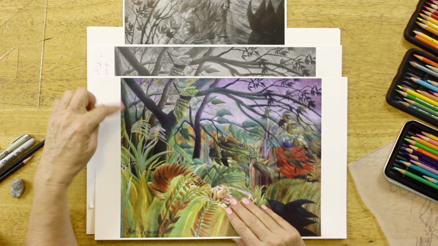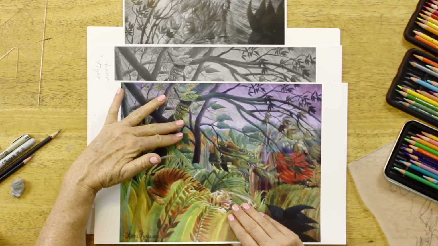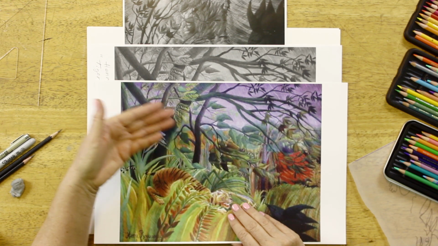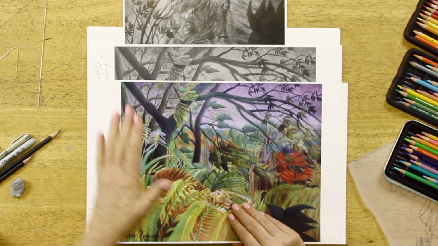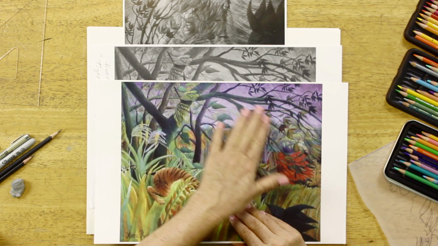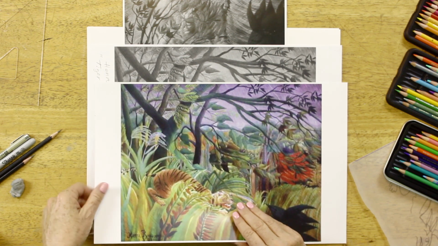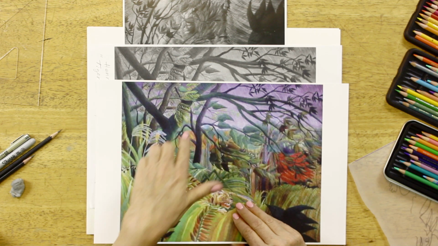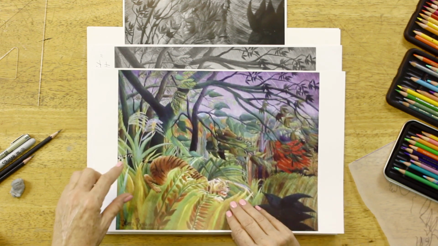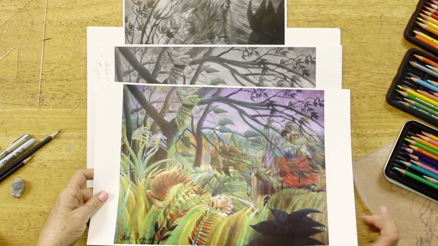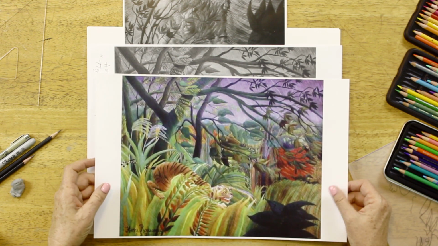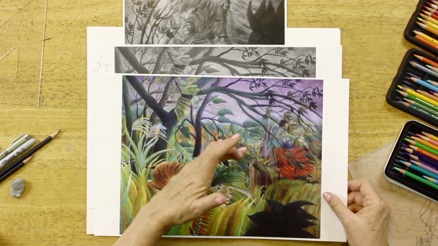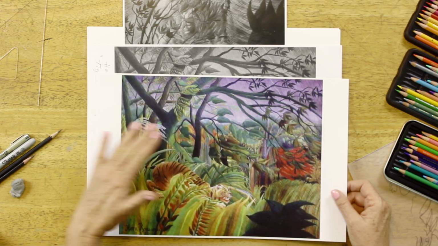That's something just to start thinking about: color not only has hue to it, meaning it has color with it, it also has value. It's not just the blacks in here that are dark, and the blacks are the darkest dark, obviously enough, but the other colors also have different amounts of darkness.